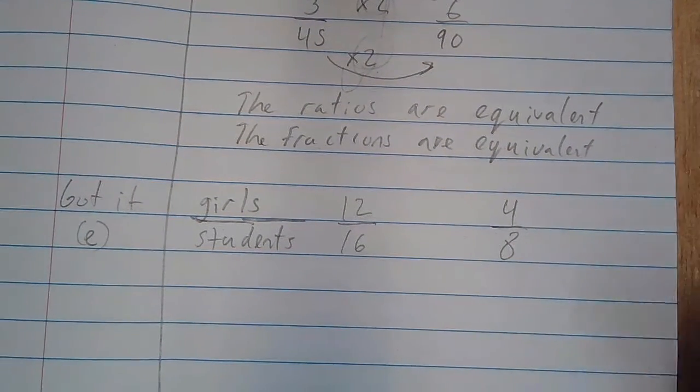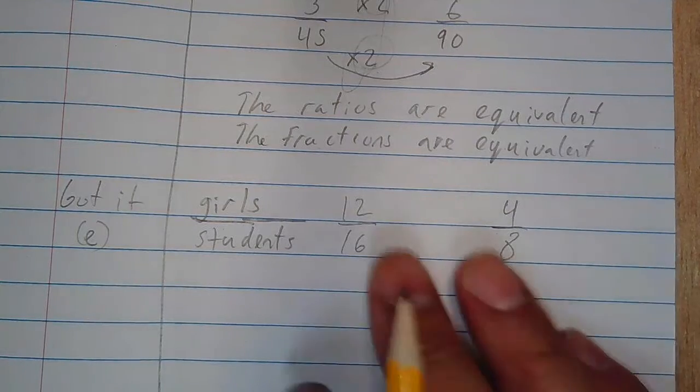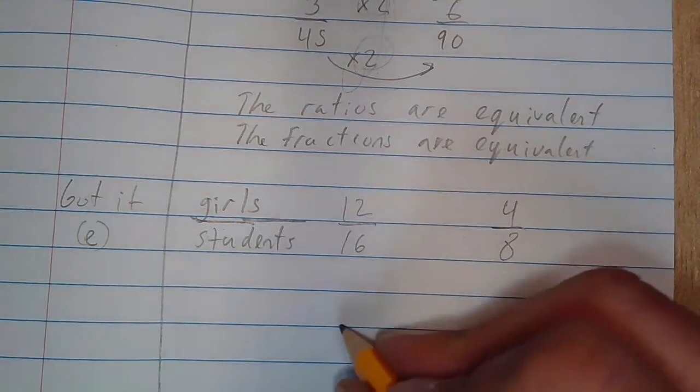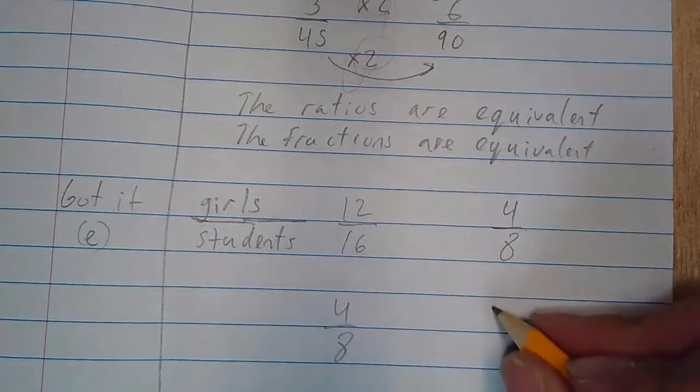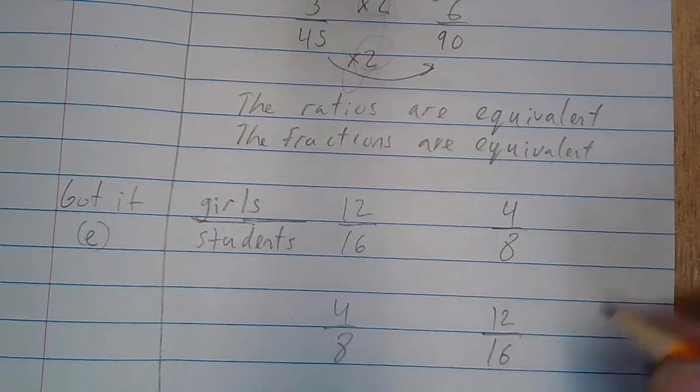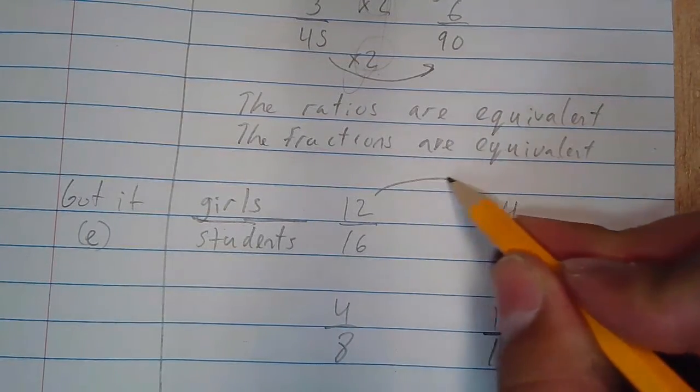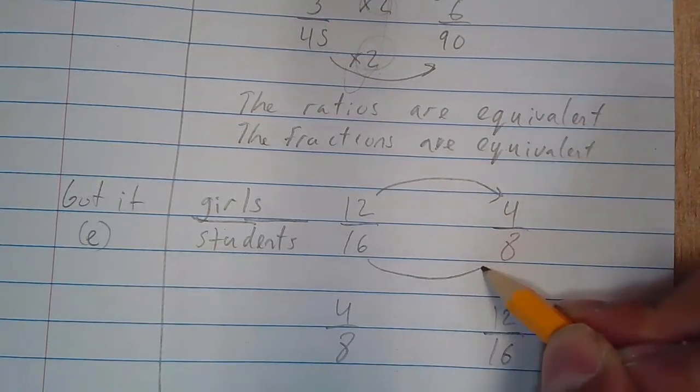Like I said, you can write it like this, or you can write it like this. In this case, you're going to scale down. You're looking for a smaller number.